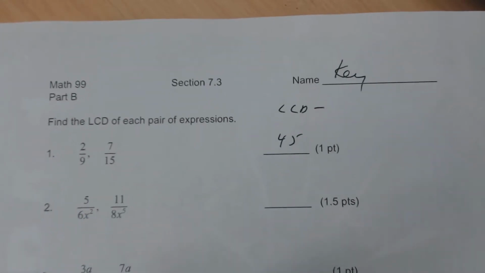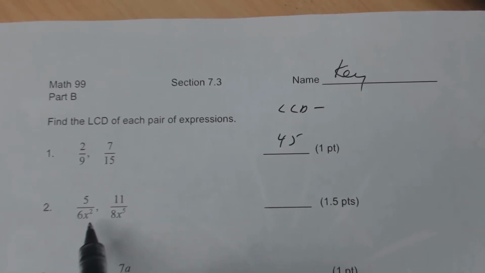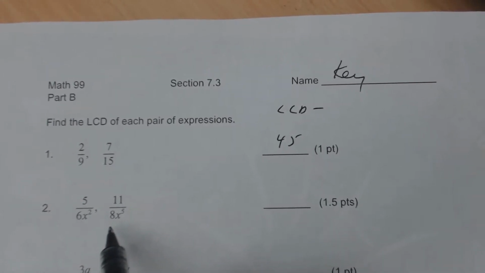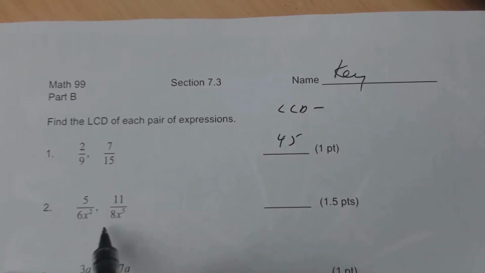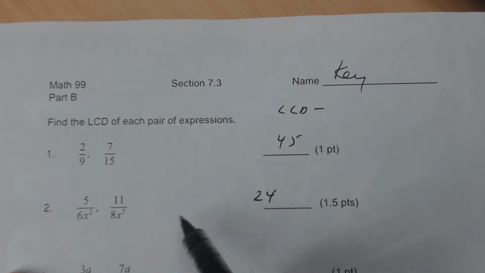Okay. In the next one, you want to find the smallest number that 6 and 8 will go into evenly. So look at the coefficients first. 6 and 8, that will be 24. So 6 goes into 24 evenly, and 8 goes into 24 evenly, and that's the smallest. That's the least common denominator.